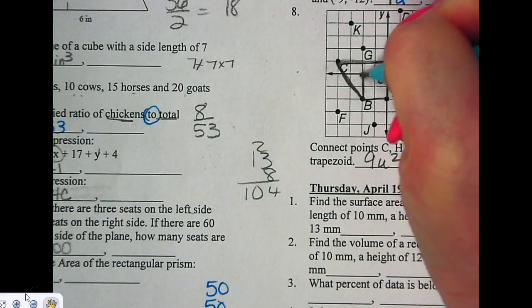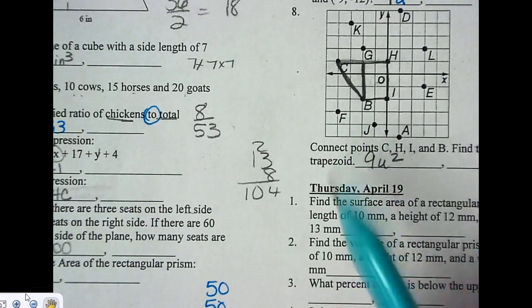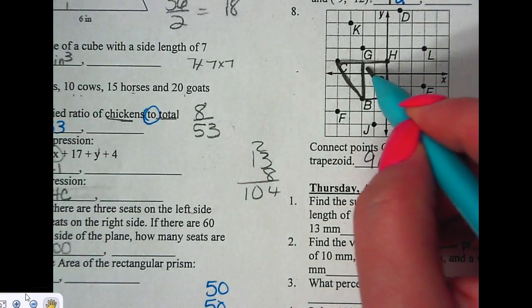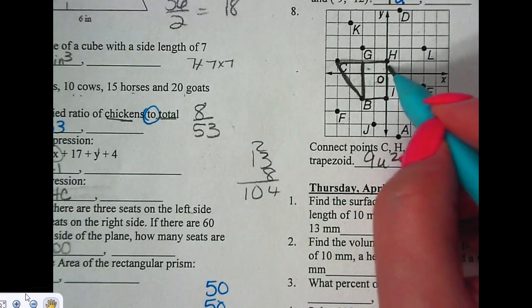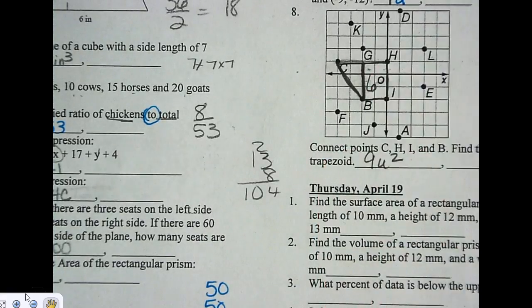So I'm going to cut it right there. So what two shapes do I have now? Right there. What do I have? A triangle and a rectangle. Let's find the area of the rectangle. 2 times 3. 6. 1, 2, 3, 4, 5, 6. I agree. That is 6.